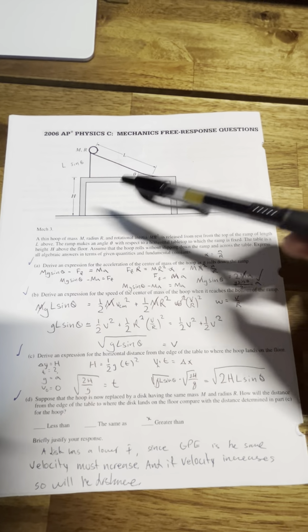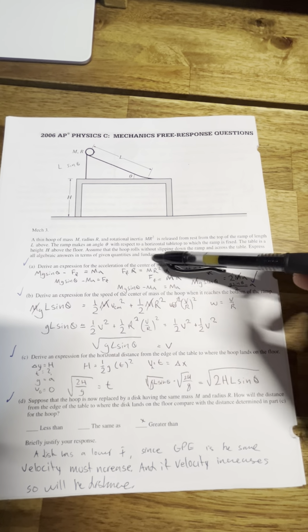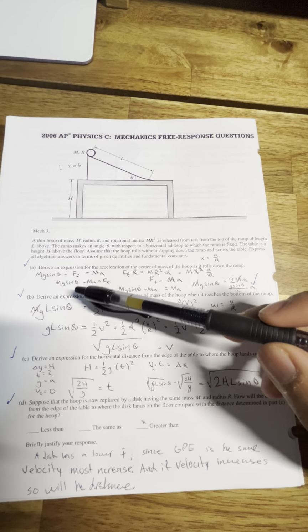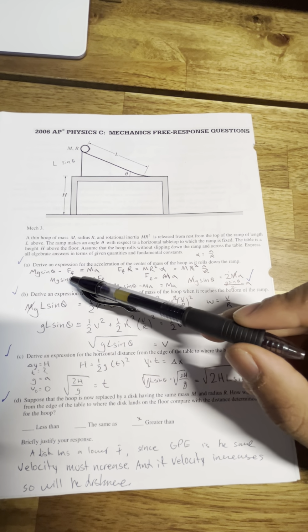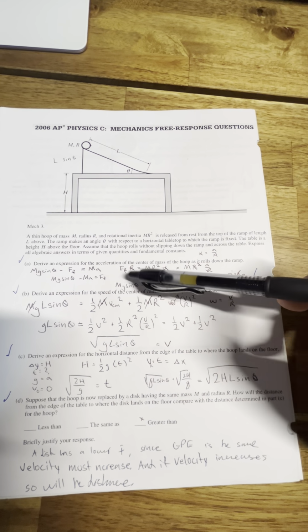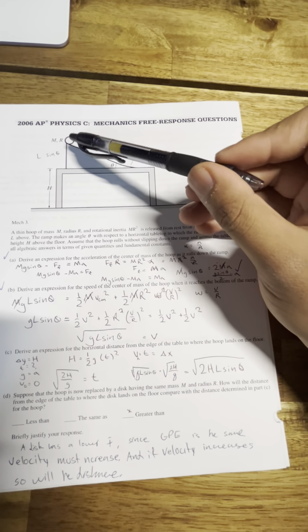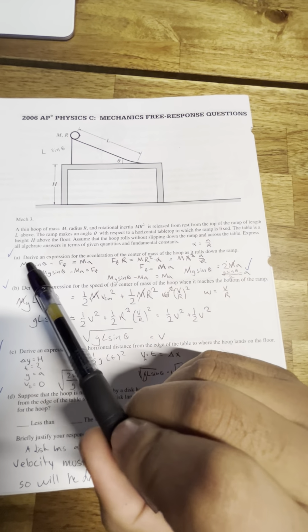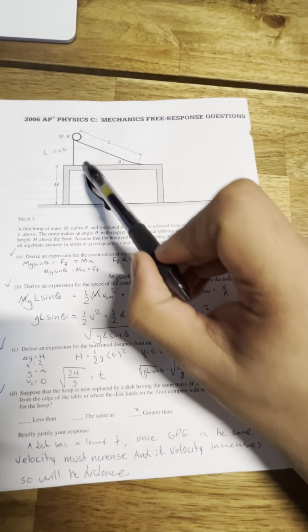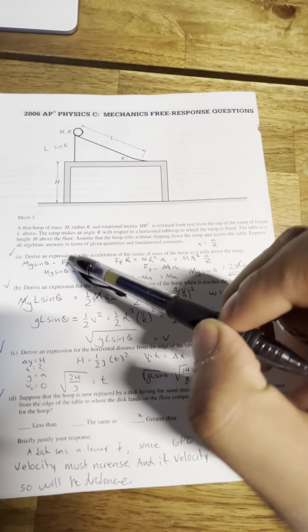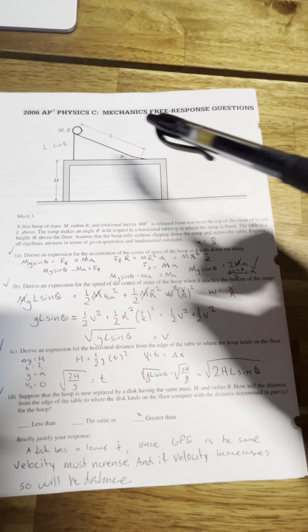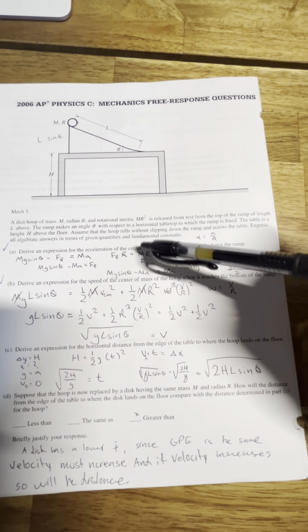Okay, so for this first part, you just need to set up a system of equations, one that describes the movement of the center of mass and one that describes the rotation. For the center of mass, the only two forces acting on it are the force of gravity, which is mg sine theta, which you can figure out from this, and then the force of friction, which causes the rotation. And we know that that's going to equal mass times acceleration.